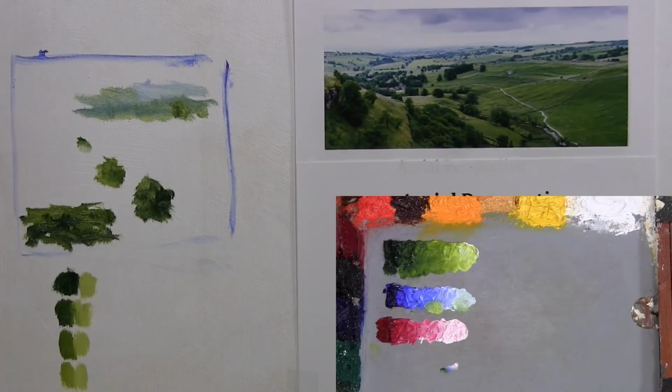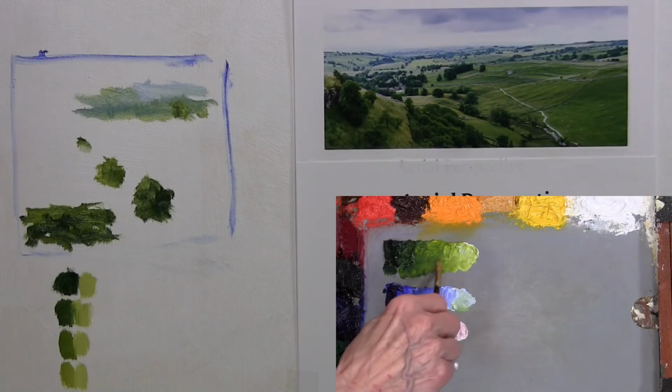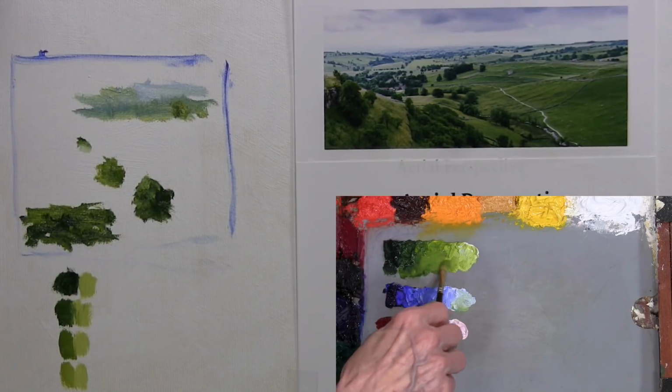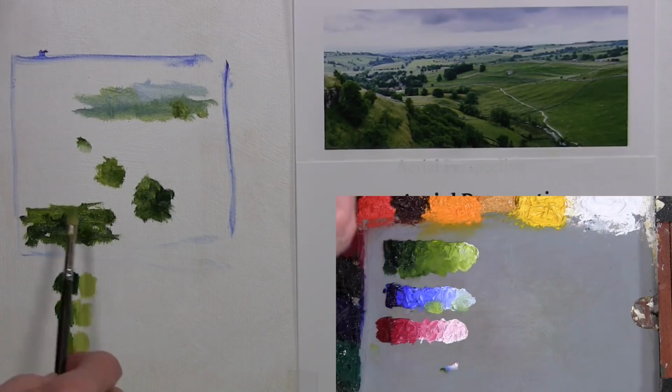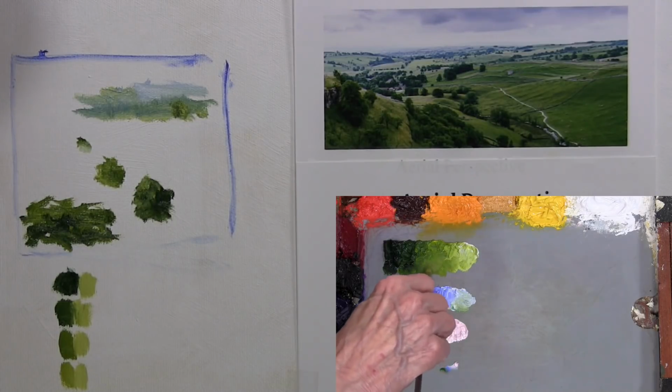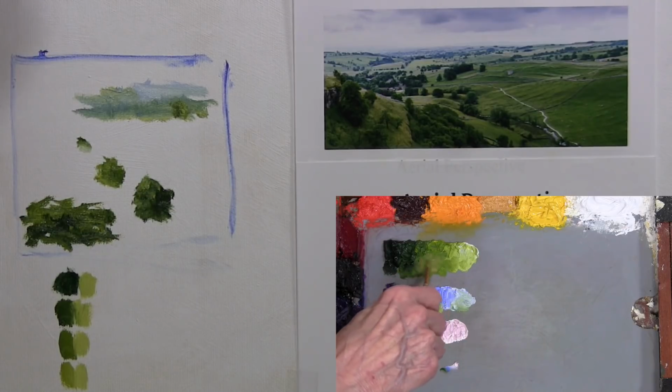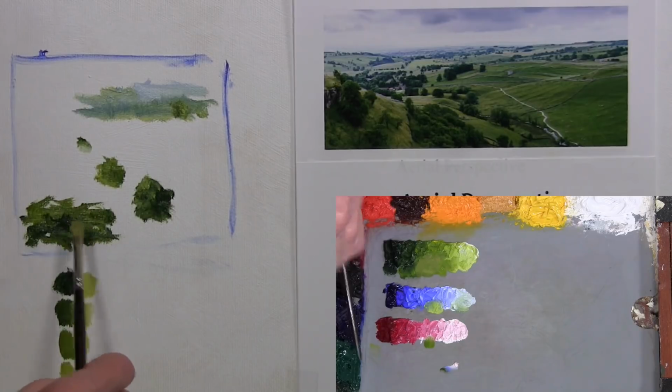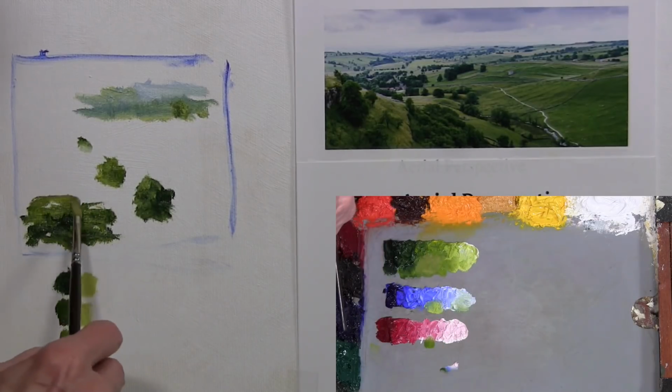But then as that moves into the distance, it's going to get lighter. I'm going to go up just a little bit here with the green. It's going to get lighter. It's going to lose some of its intensity. Look for that, and that simply means that green, if it's green or any color, is going to turn a little bit less green and a little bit more gray.